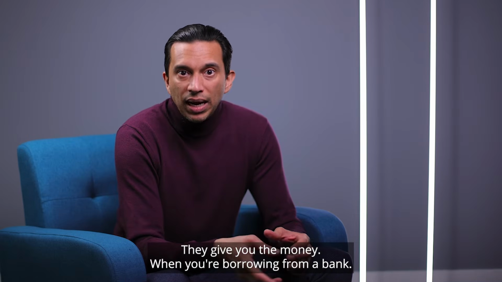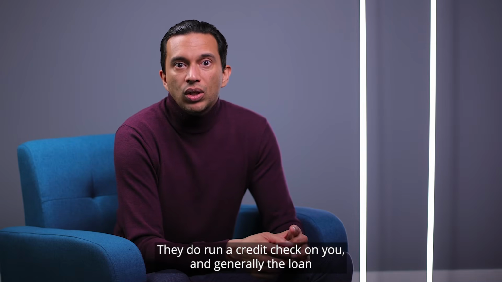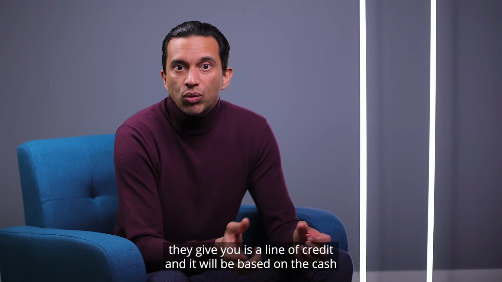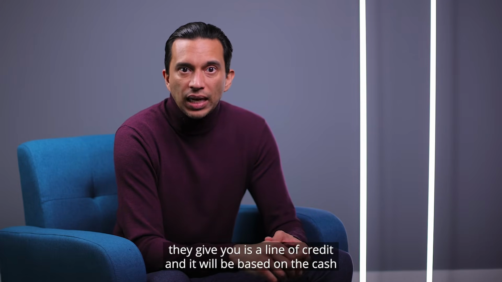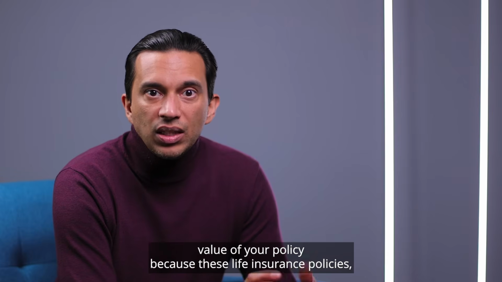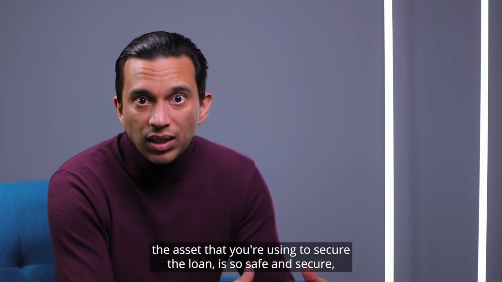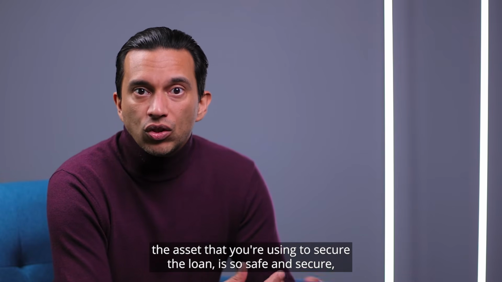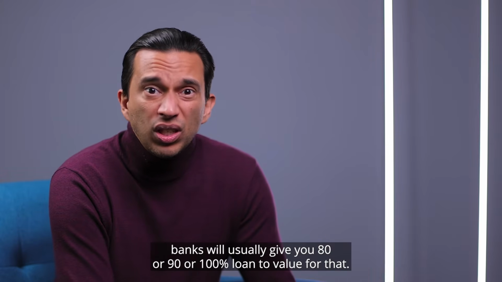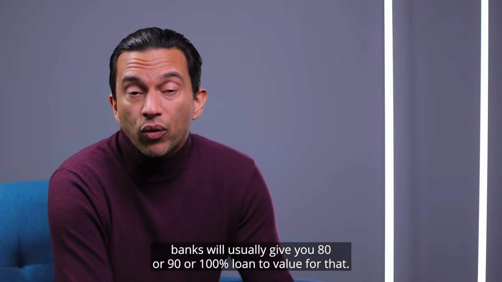When you're borrowing from a bank, they do run a credit check on you. Generally the loan that they give you is a line of credit, and it'll be based on the cash value of your policy. Because the asset that you're using to secure the loan is so safe and secure, banks will usually give you 80 or 90 or 100% loan to value for that.